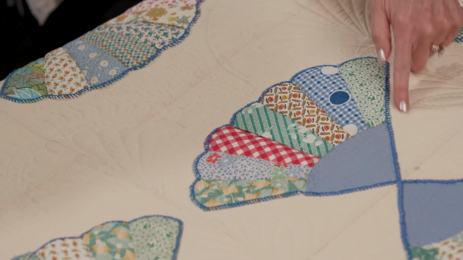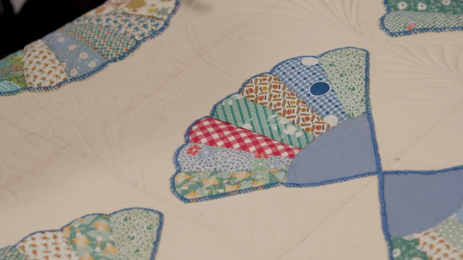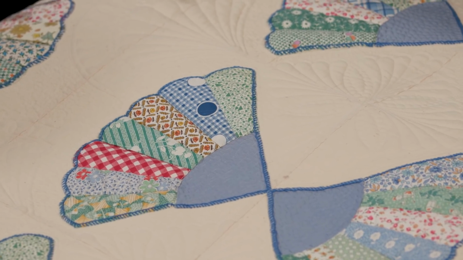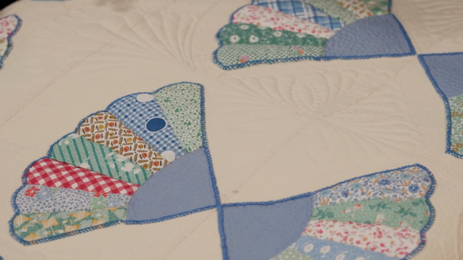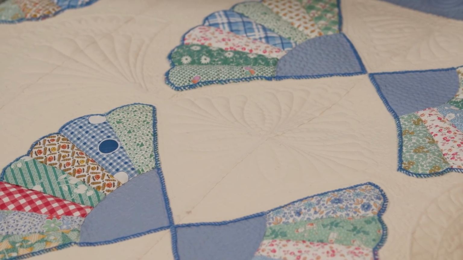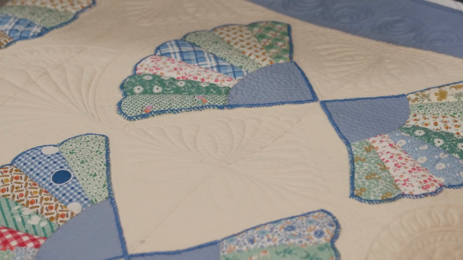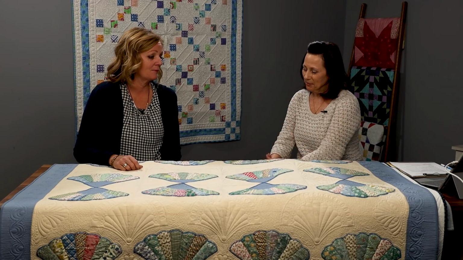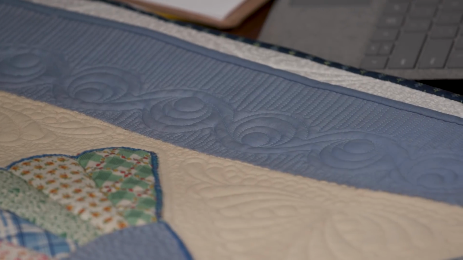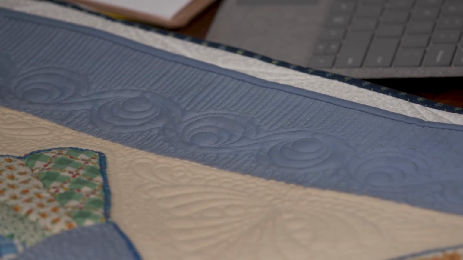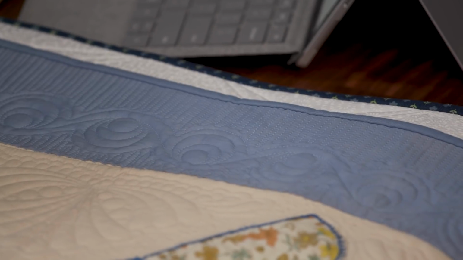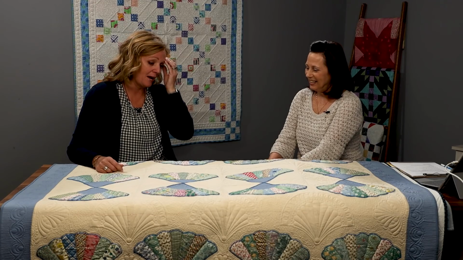Then I put a little on-point design in the diamonds, and I had to do all of this micro stippling just to try to shrink in all of the extra fabric in this quilt. So it was a bit of a challenge. You can see it's still not exactly straight, but my goal on this one was to quilt it in a way that would surprise the original maker of the quilt. I am 100% sure that the original maker would be thrilled seeing this quilt finished and quilted. It takes two artists sometimes to finish a project.